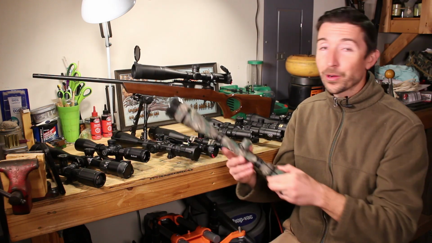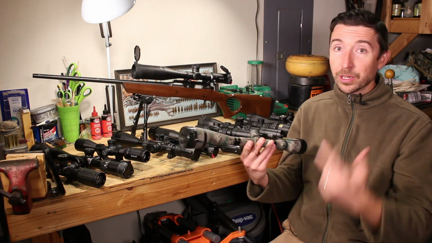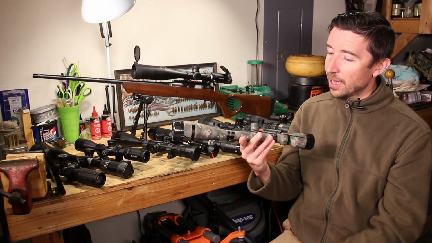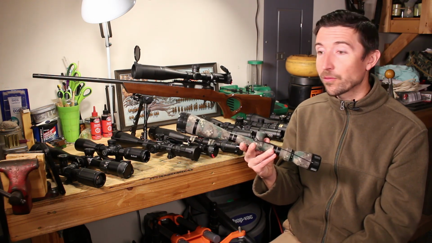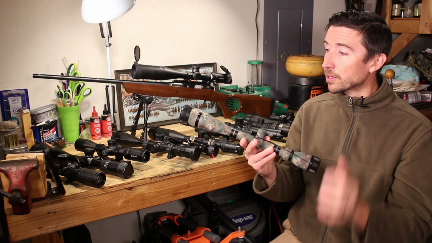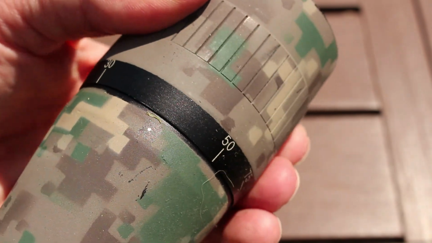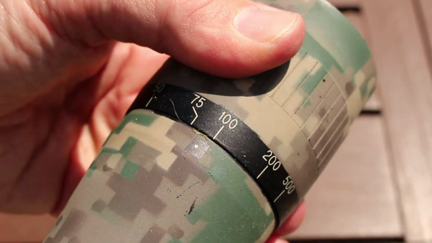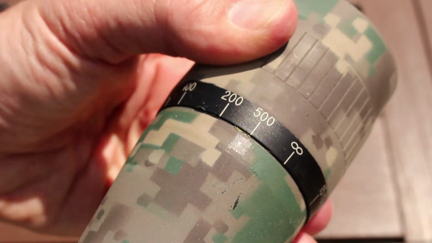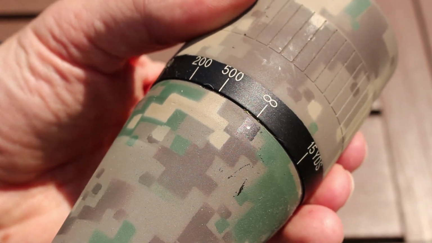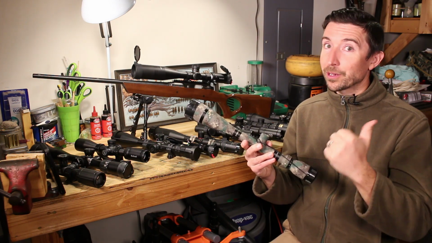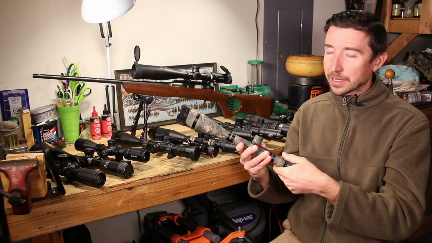I've talked about this scope already a bunch. I've just spent so much time with this scope that it's one of the things I like to chat about. This is that 8.5 to 25 by 44 second focal plane Mueller tactical scope. And this has an adjustable objective up here. This has a 25 power max, as I mentioned, and it has a mil-dot reticle in the second focal plane. If you missed the talk about second focal plane versus first focal plane, go check that out so you can understand a bit better what I'm going to say here.